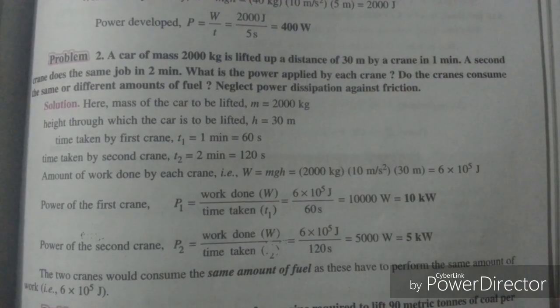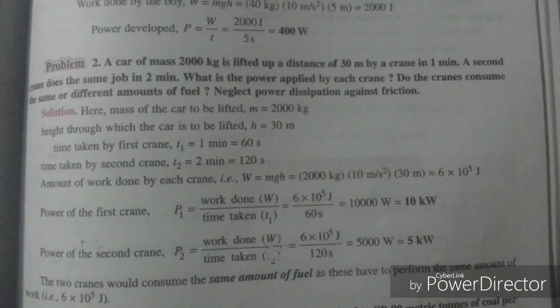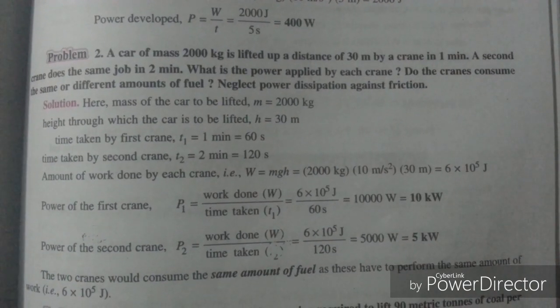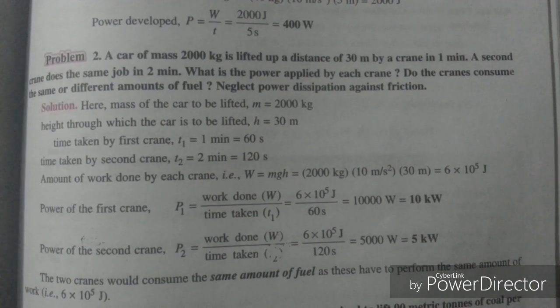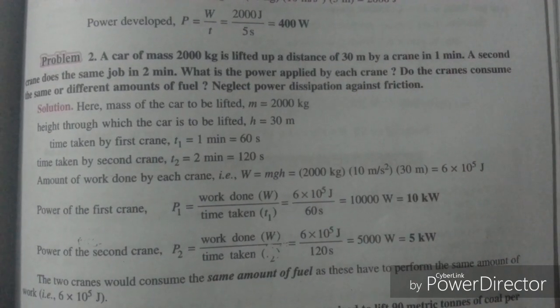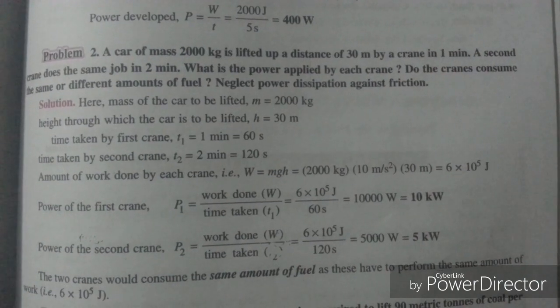Next, a car of mass 2000 kg is lifted up a distance of 30 meter by a crane in 1 minute. A second crane does the same job in 2 minutes. What is the power applied by each crane? Do the cranes consume the same or different amounts of fuel? Neglect power dissipation against friction.